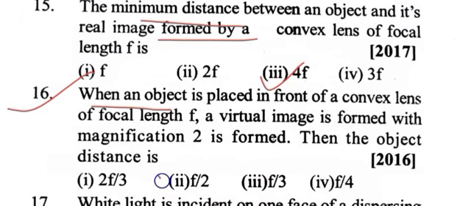An object is placed in front of a convex lens of focal length f. A virtual image is formed with magnification 2, then the object distance is: m is equal to 2, v by u is equal to 2, v is equal to 2u. So 1 by f is equal to 1 by v minus 1 by u, which gives u equal to f by 2. Option 2 will be your correct answer.